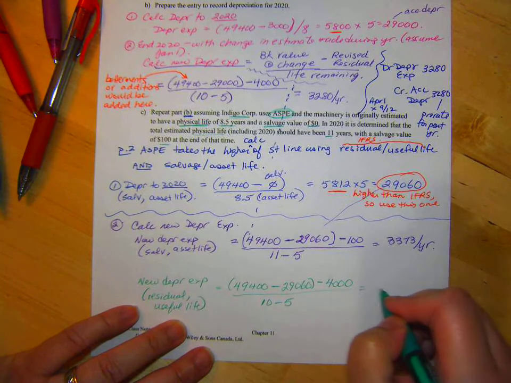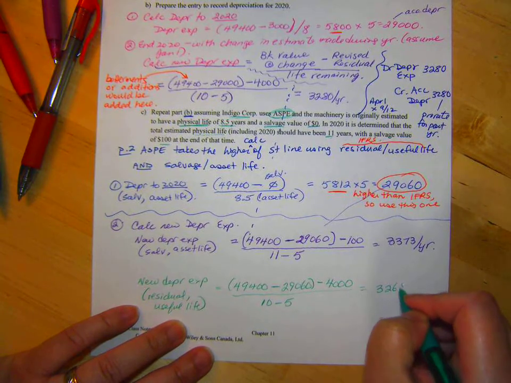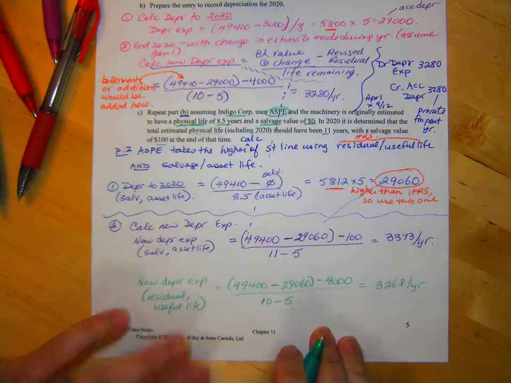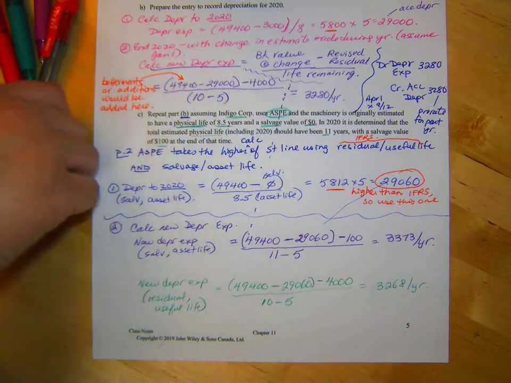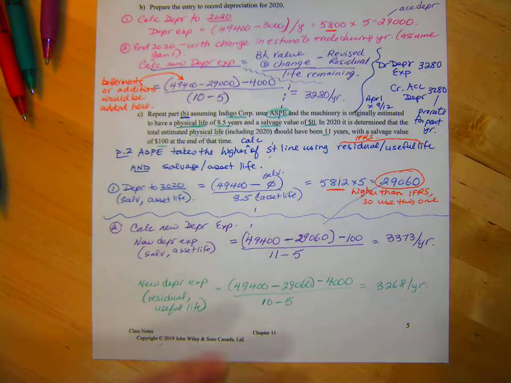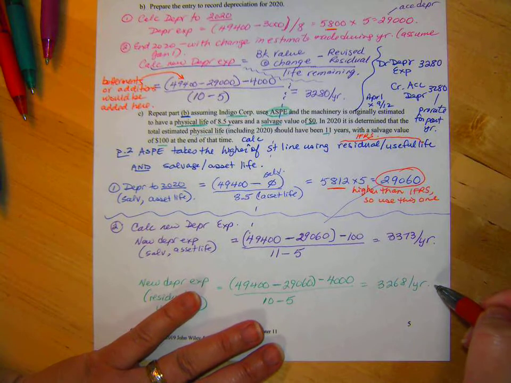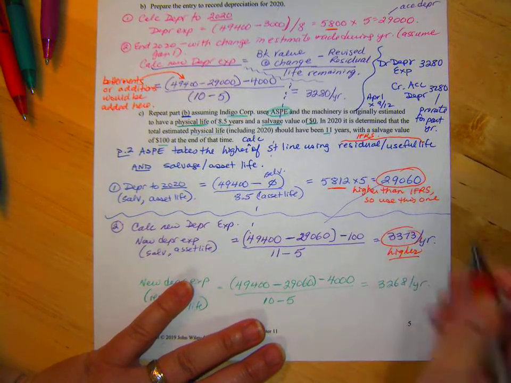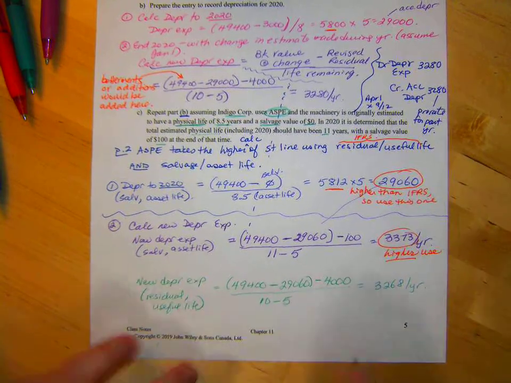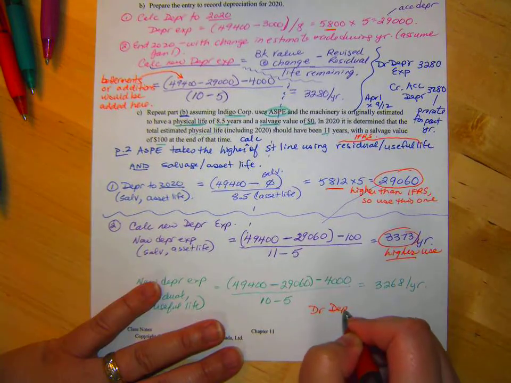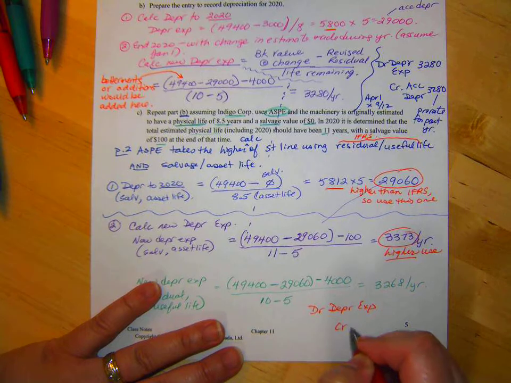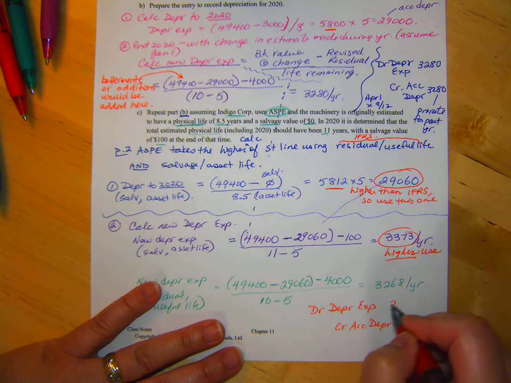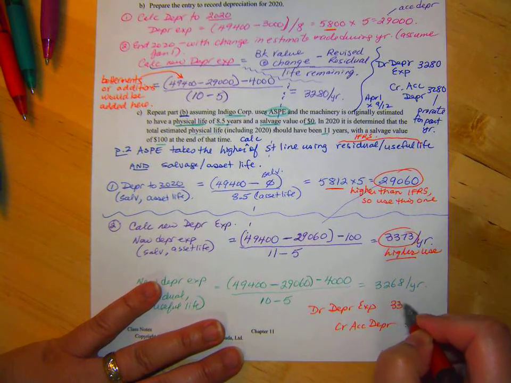So that works out to 3,268 per year. Which one do we use? The higher one. So entry: debit depreciation expense, credit accumulated depreciation for 3,373.